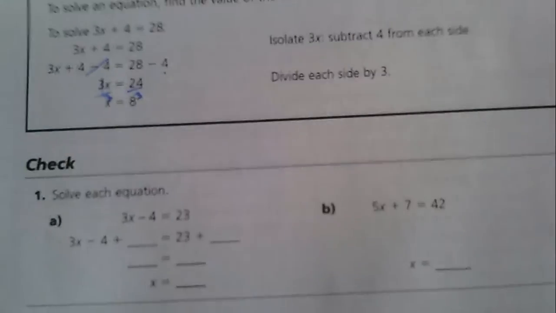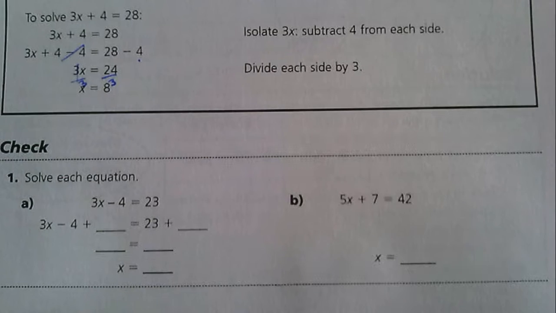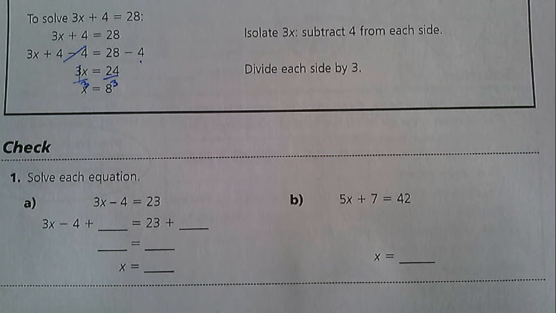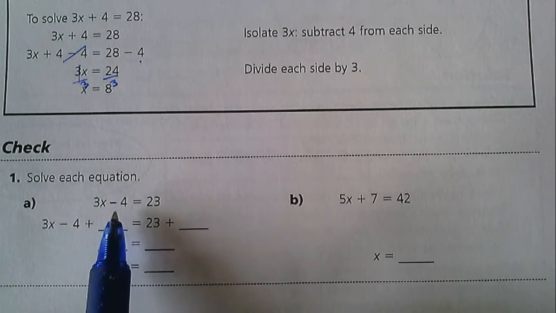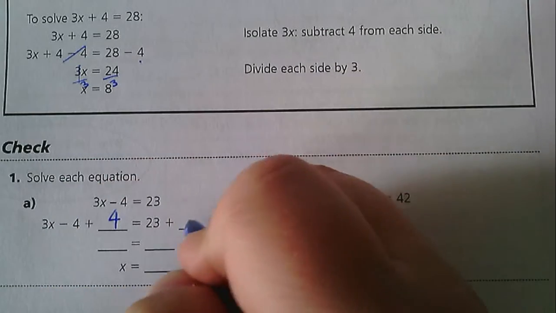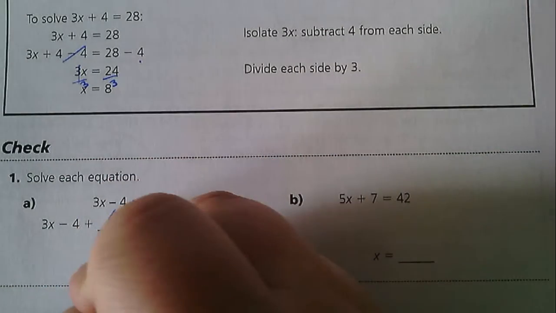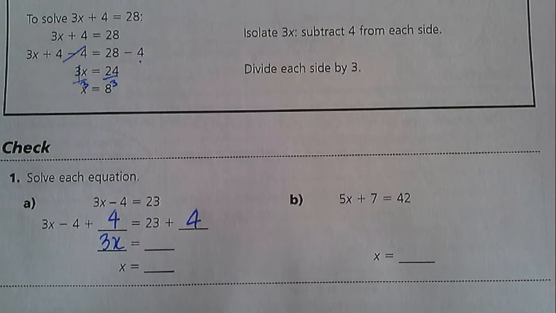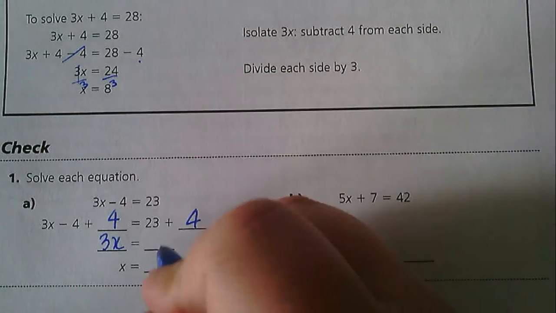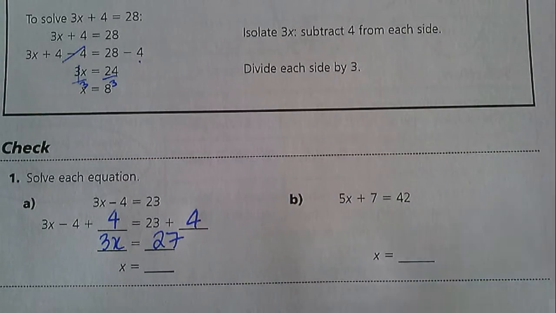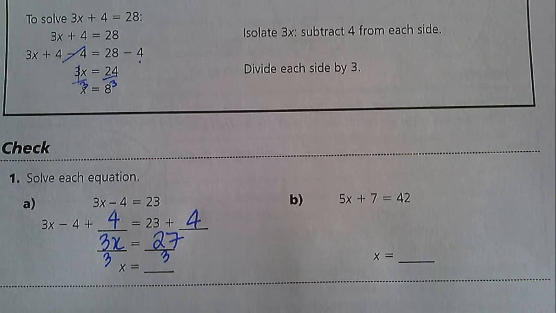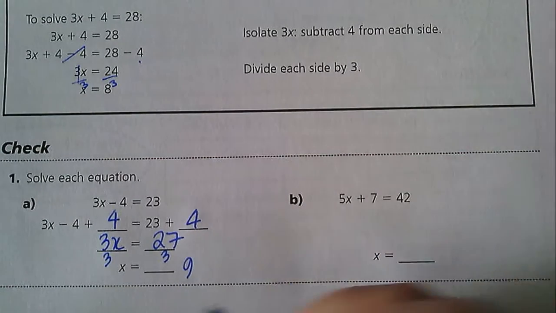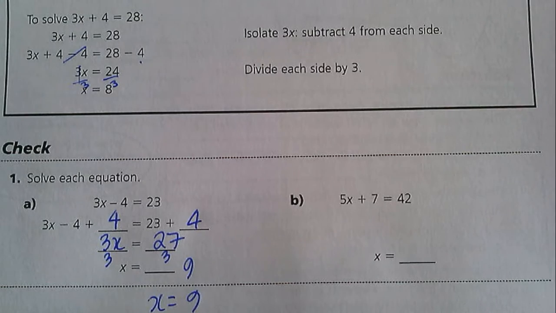So let's try these check questions again and solve each equation for the value of x. Up above here, we have 3x minus 4 equals 23. In order to get rid of this negative 4, we have to do the opposite, which is adding 4. I'll do that to both sides. I'm left with 3x, and on the other side, 23 plus 4, which is 27. Then I can divide both sides by 3, and 27 divided by 3 gives us 9 for a final answer. So x is equal to 9.